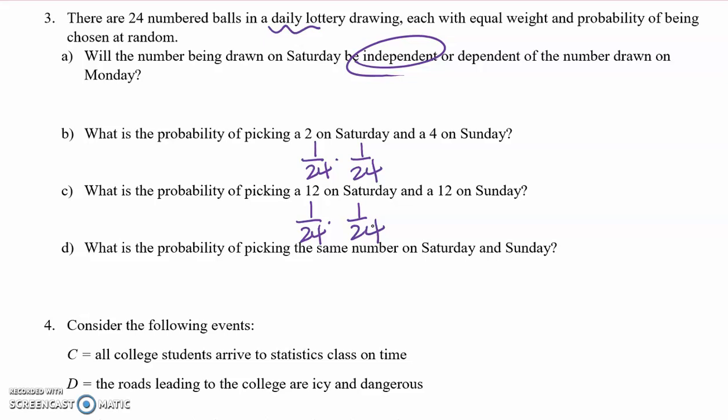Letter D, what's the probability of picking the same number on Saturday and Sunday? This is a question that comes up a lot in various scenarios. The thing is, you don't actually care what number is picked. So this can happen for a 1, it can happen for a 12, it can happen for a 17, it can happen for a 3. And you have to account for all of those possibilities.